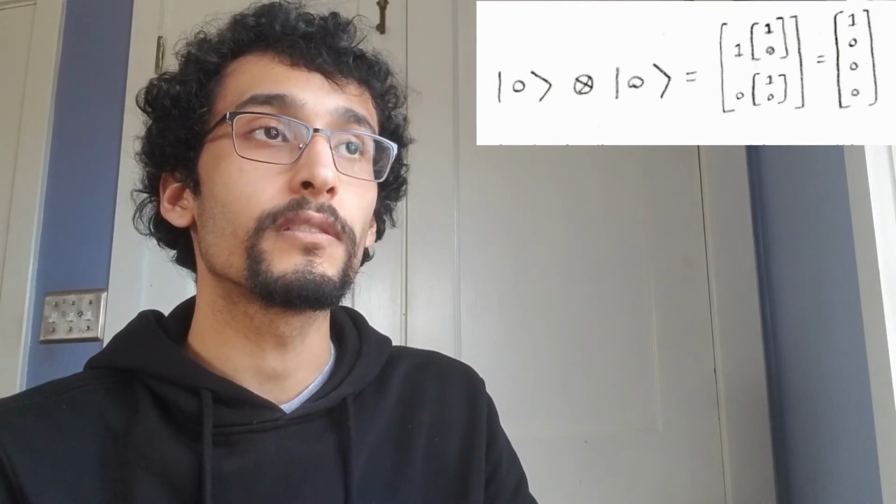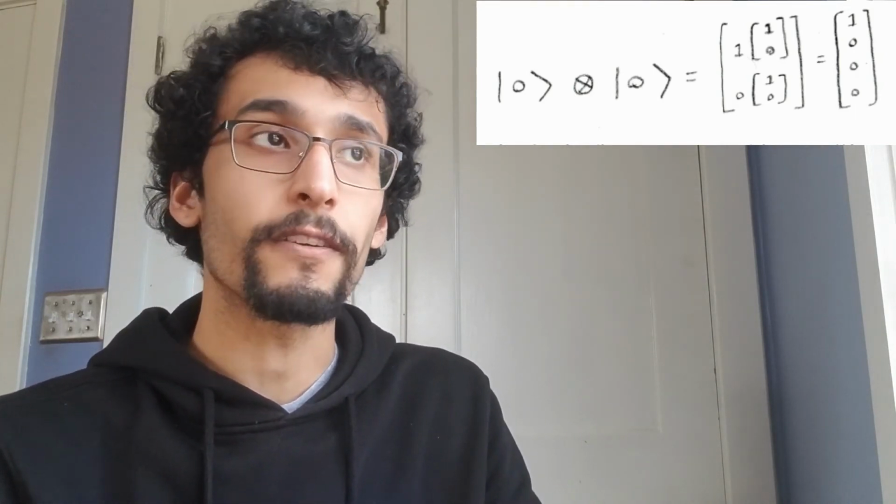So if you have 2 qubits which are both 0, that's 1 0 and 1 0. If you multiply the second 1 0 by every value in the first 1 0, you end up with 1 0 0 0. That's a 4 by 1 matrix that represents a 2 qubit state where both qubits are in the 0 position.